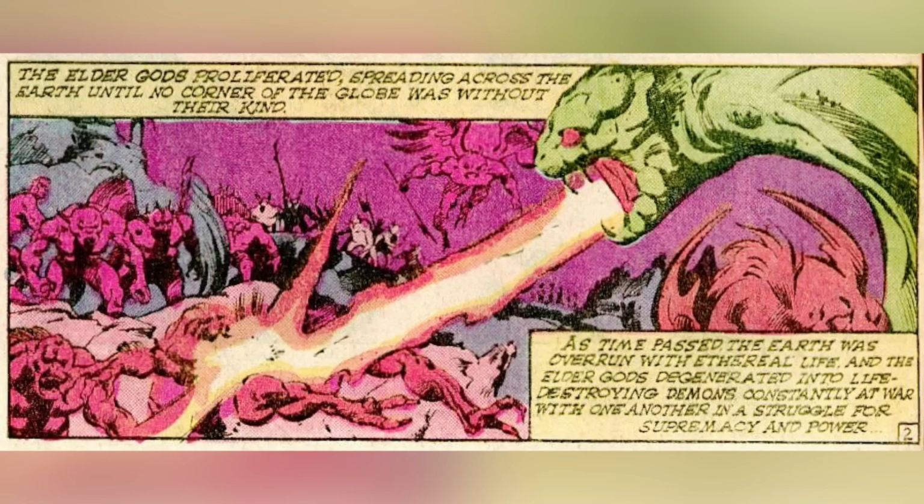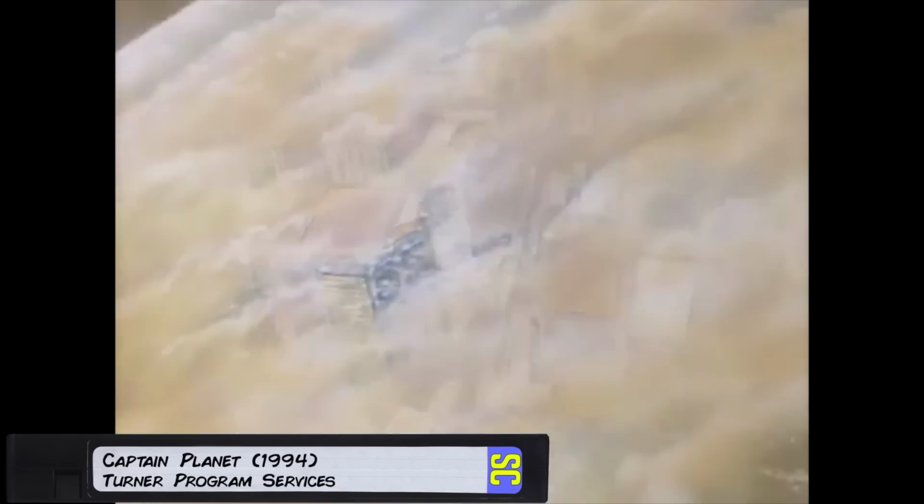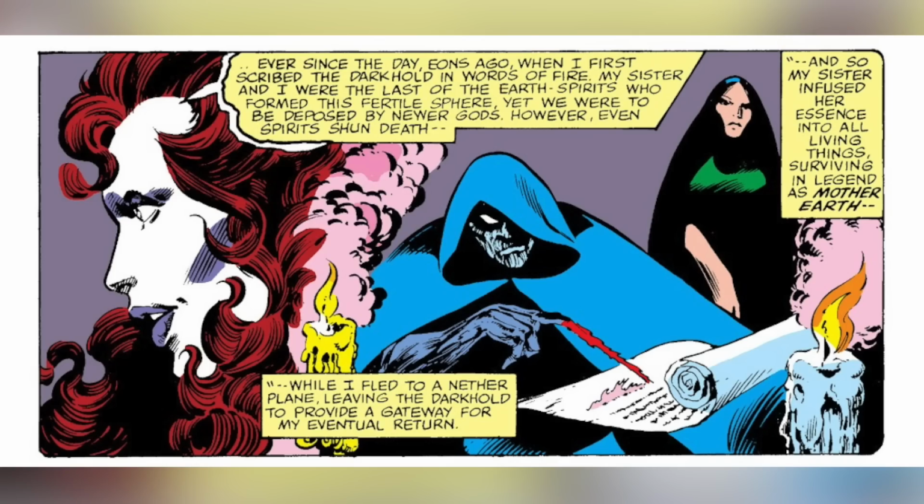The Elder Gods eventually turned into demons and monsters, except for Gaia, the spirit of the earth. She gave birth to a god-eater called Adam with a T, who cleansed the earth of these demons. But before Chthon left Earth, he poured all of his hatred and malice into the Darkhold. Like the One Ring? Exactly like the One Ring.